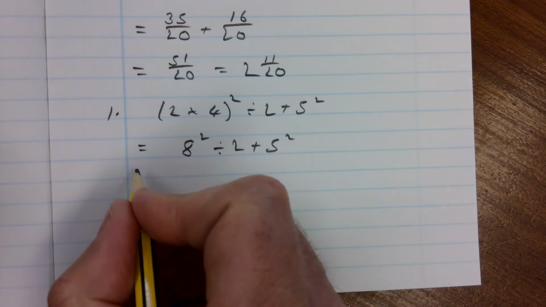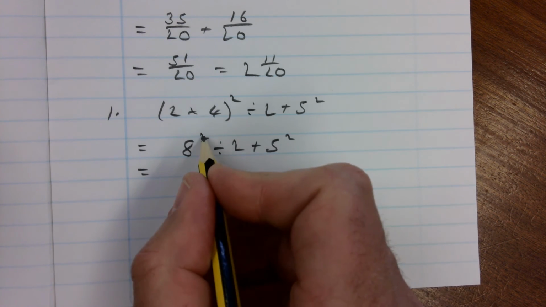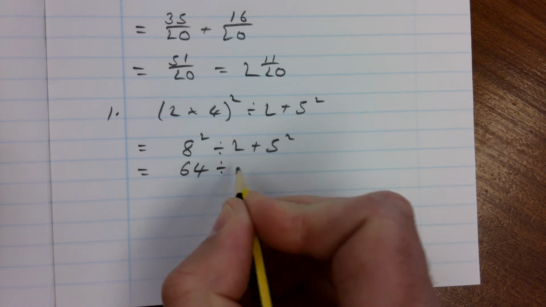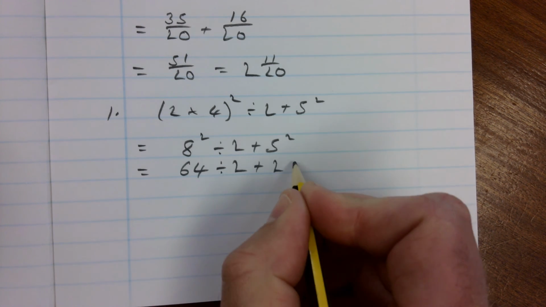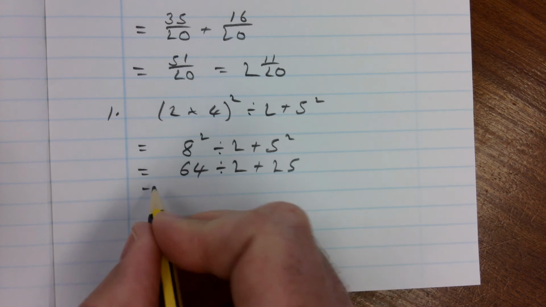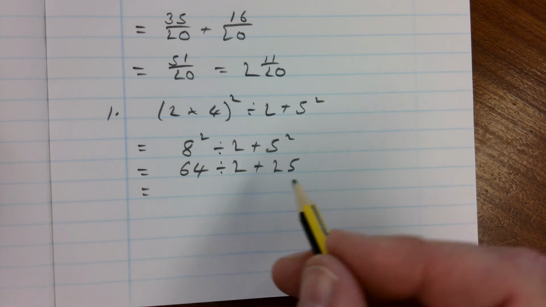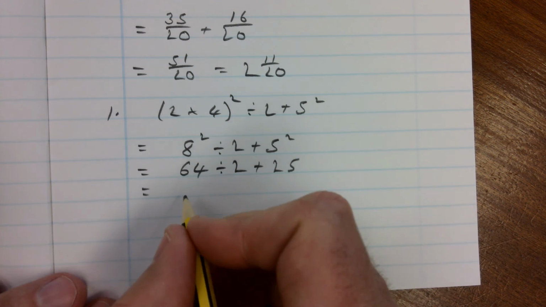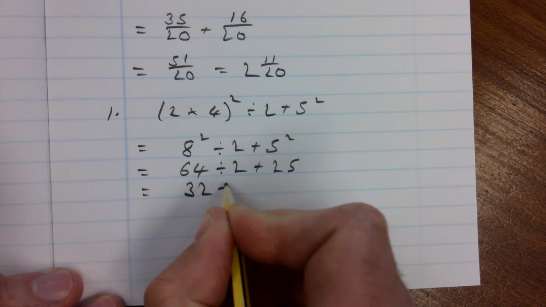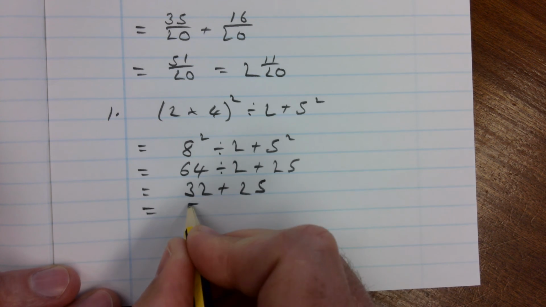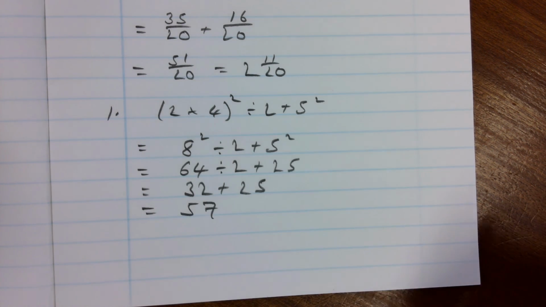Next thing BIDMAS tells us to do is indices. So that's our powers here. So 8 squared, 64, divided by 2, plus 25. The next thing we do, so it's BI, and then D and M come together. So any division and multiplication we can do now. So here's a division. 32 plus 25. And then finally we're adding, and we get 57.